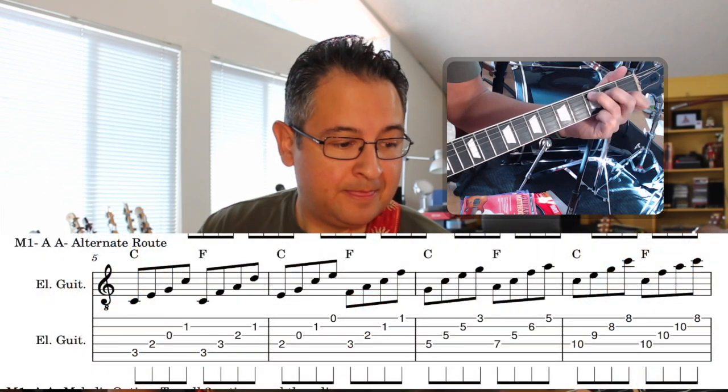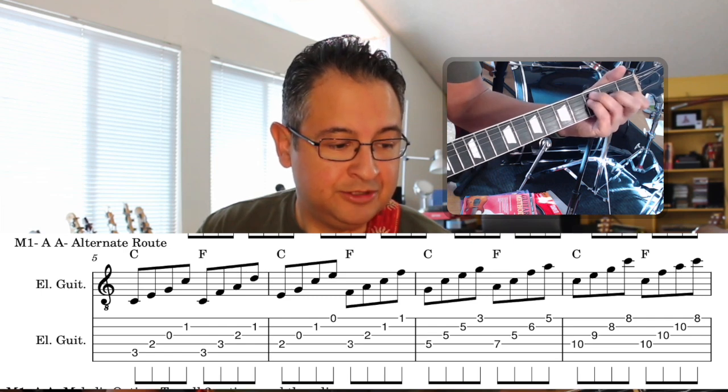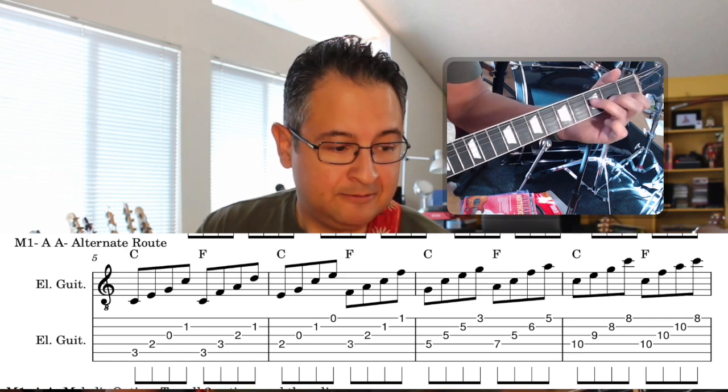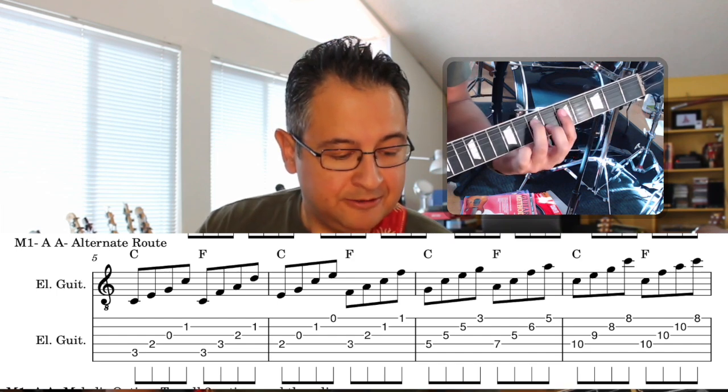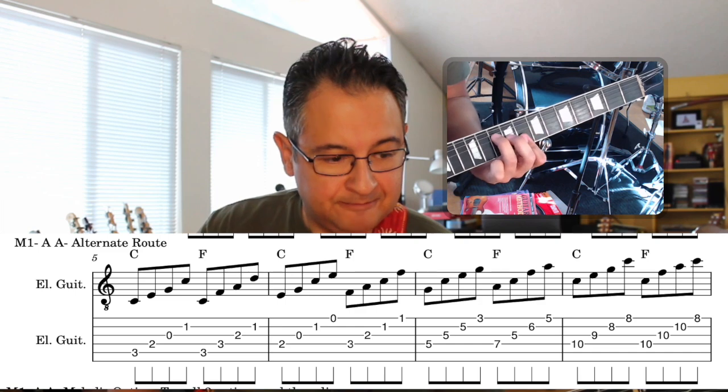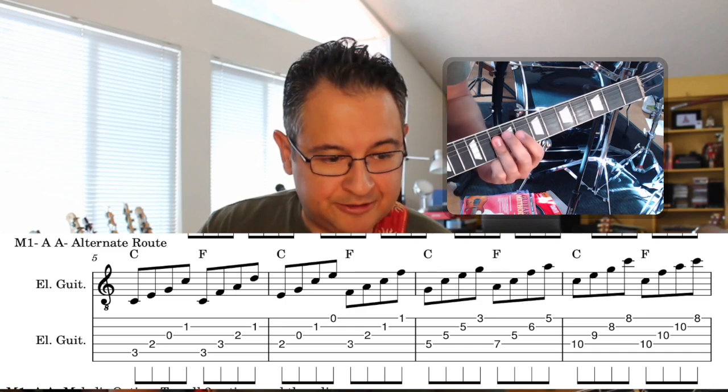I'm also going to offer you an alternate route. So this is what I like to do. I like to go up the middle 4 strings up to a certain point, and then go to the last 4 strings, the highest 4 strings, for the rest of the exercise. Here we go. Return to the first shape, playing the last 4 strings, or the higher 4 strings. C major, F major, C major, F major.